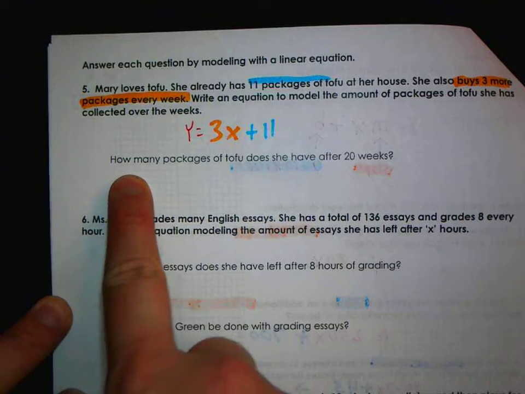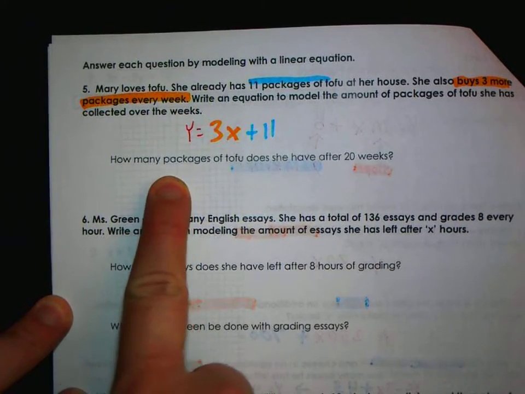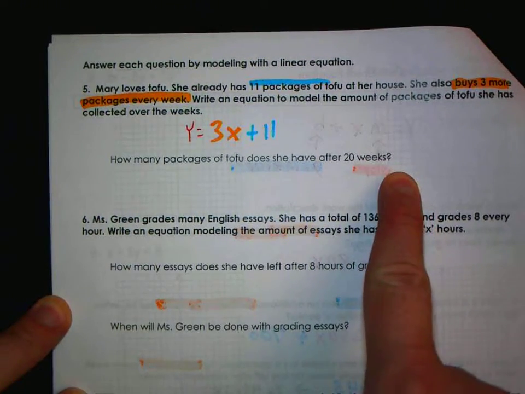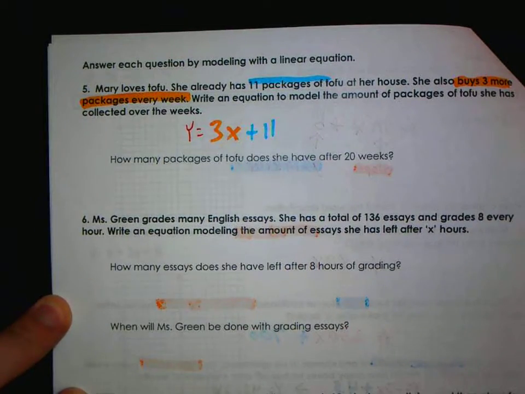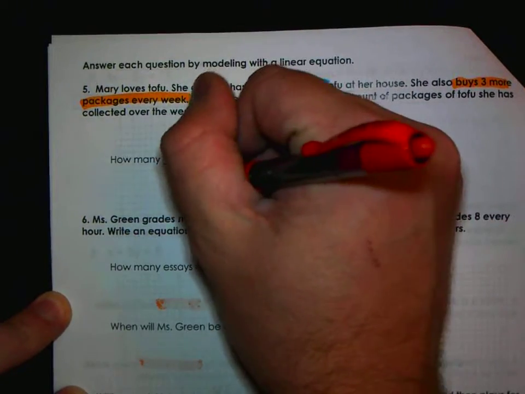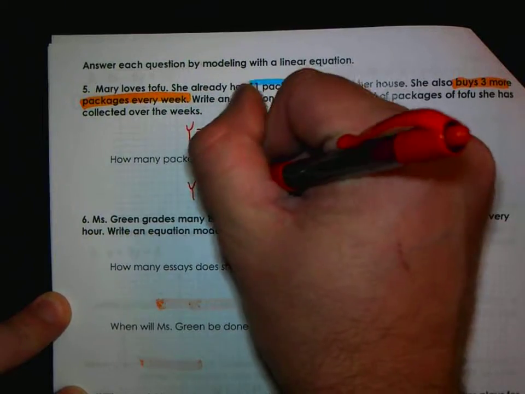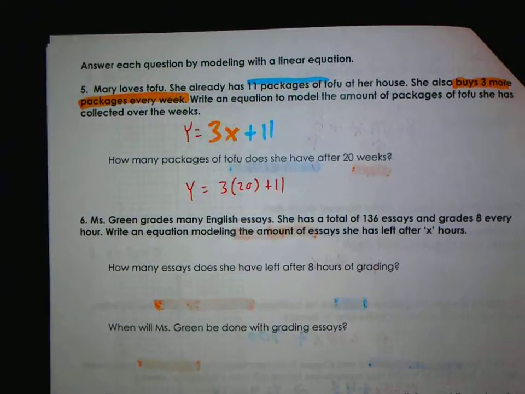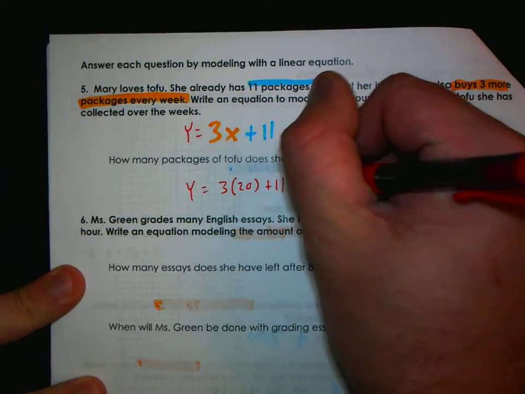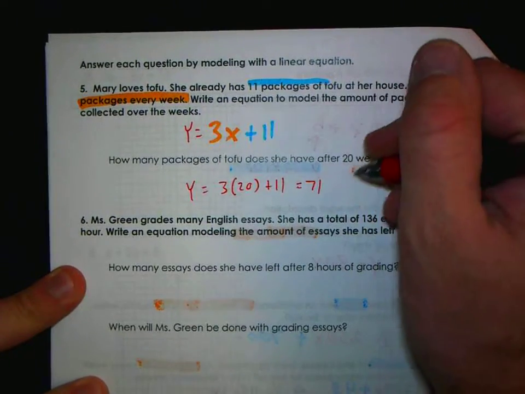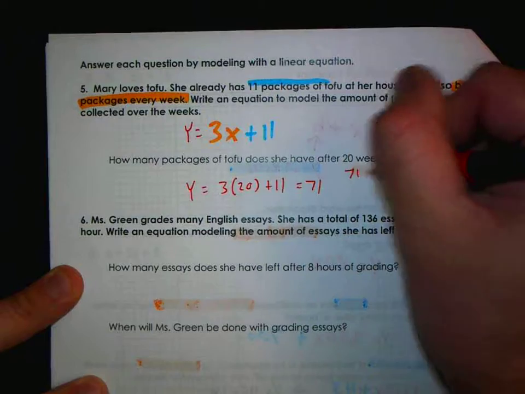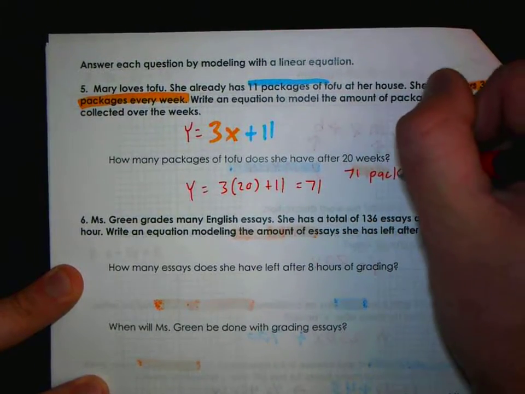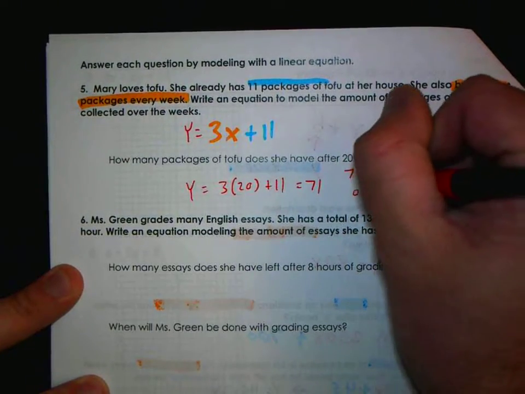How many packages does she have after 20 weeks? Well, x is 20, so plug it in. 20 times 3 is 60, plus the 11 she already had would be 71. So 71 packages of tofu.